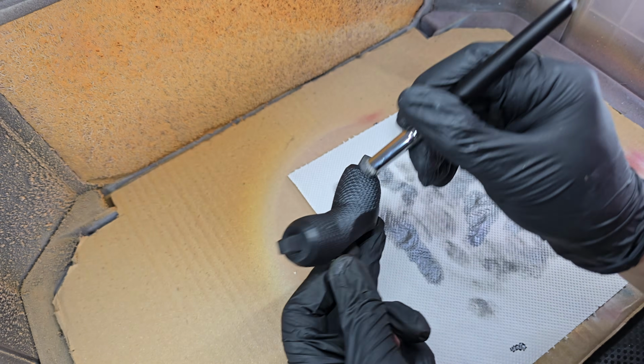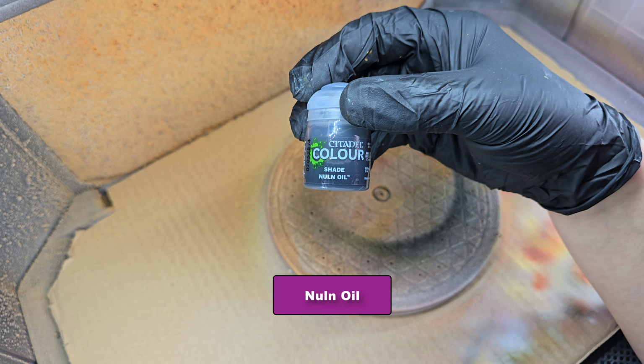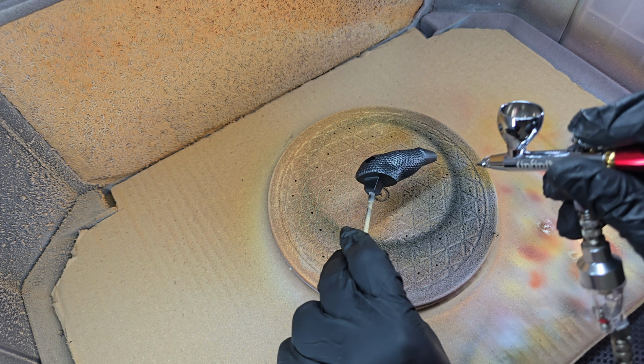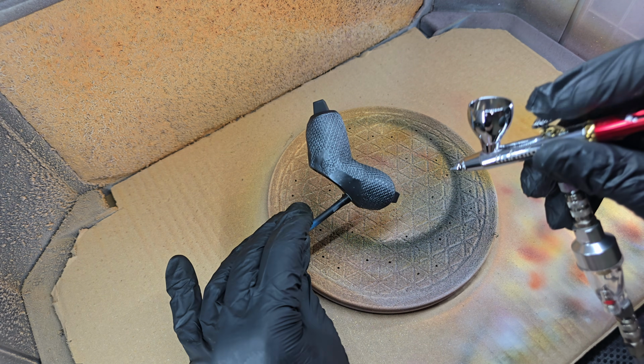Do that on all the pieces, and then at the end take some neon oil and spray it. The wash will seep into the gaps between the chainmail and give it even more dimension. And that's pretty much it.